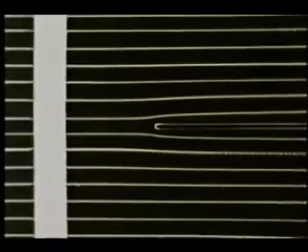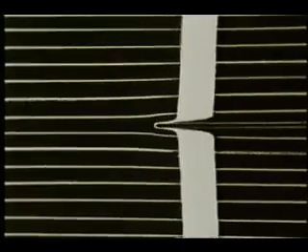Because there is no vorticity upstream of the plate, and because the circulation per unit length along it is constant, we conclude that all of the vorticity is generated along its length. Upstream, 95% of the total vorticity is contained within this area.